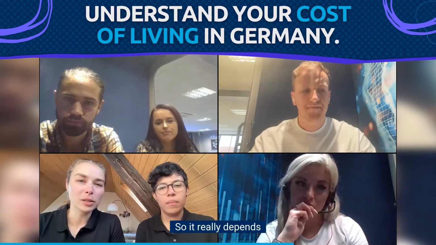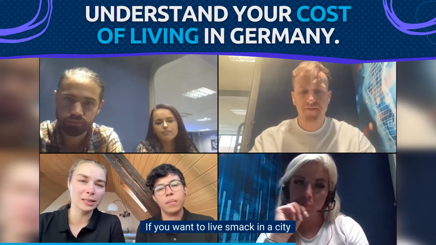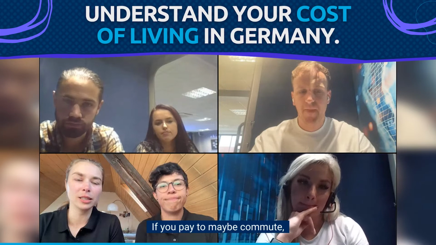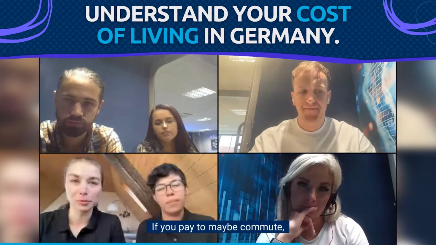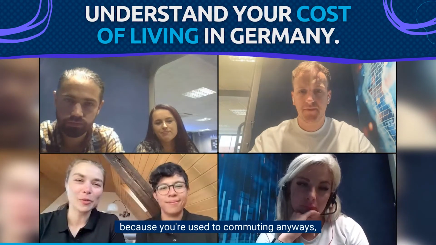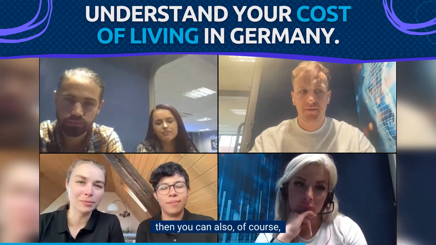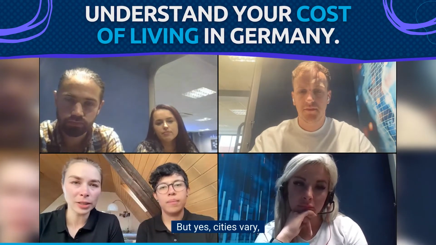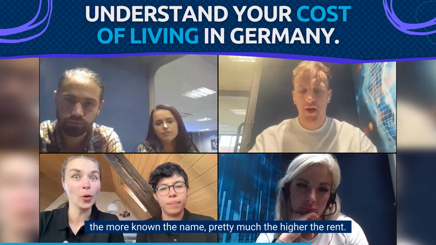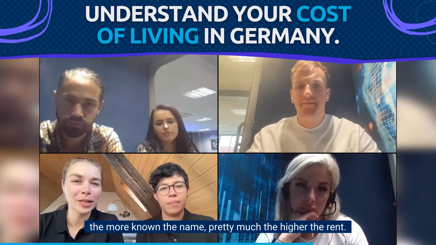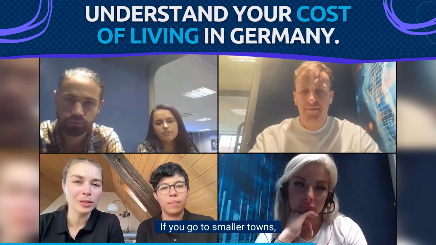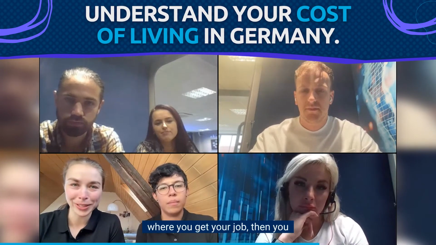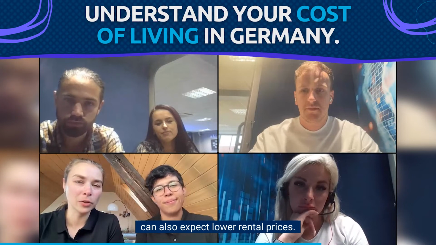So it really depends on where you want to live. If you want to live smack in the city center, expect tremendously high rents. If you are okay to commute, because you're used to commuting anyway, then you can of course have a bit lower rents. But yes, cities vary. The more known the name, pretty much the higher the rent. If you go to smaller towns, which still have a great life, depending on where you get your job, then you can also expect lower rental prices.